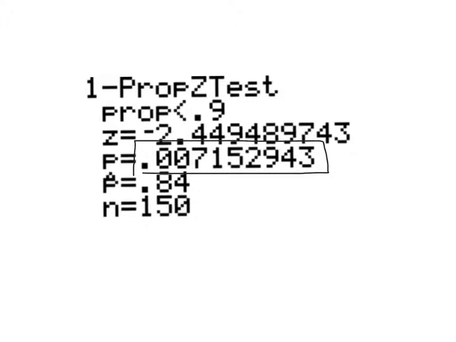0.0072. So of course when p is low, we reject the H0, so we have evidence to say that the Ha is true. Hope that helps.